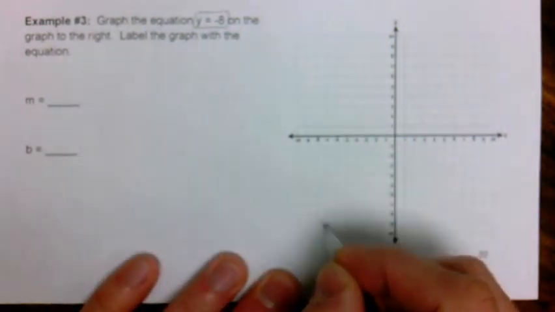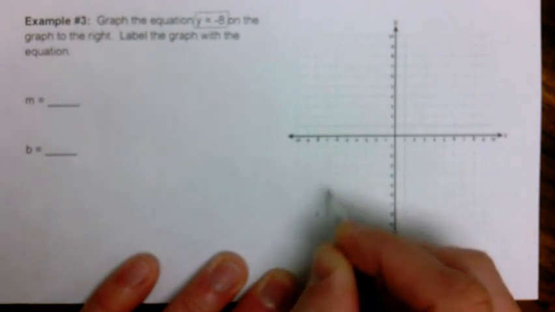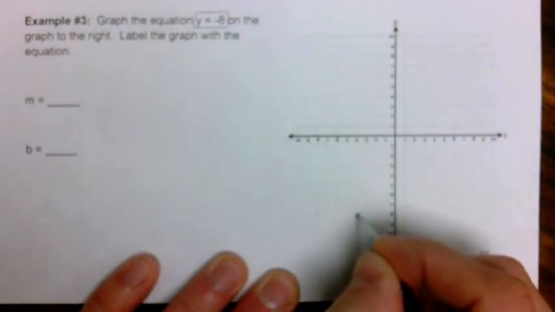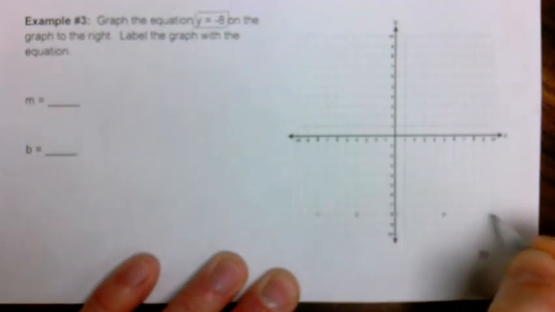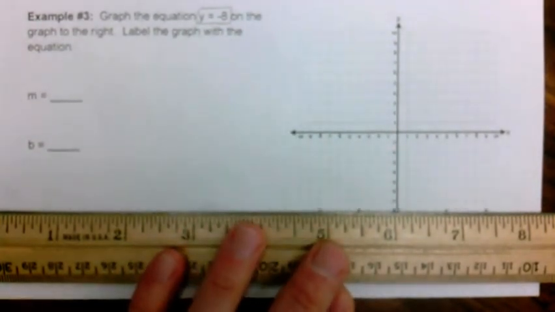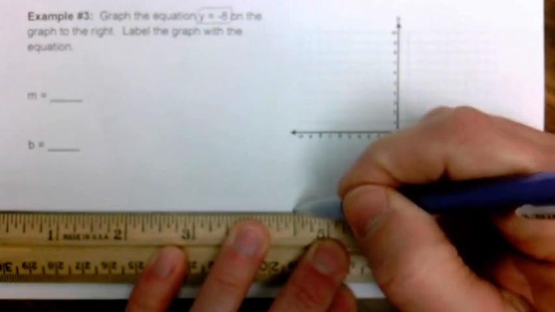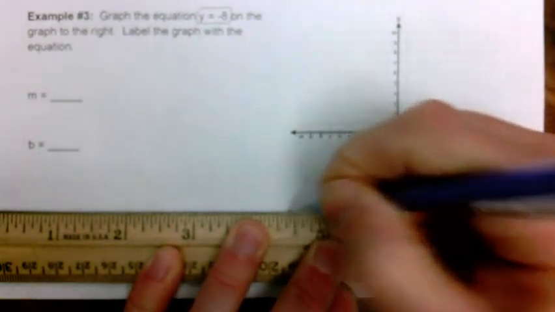So any y value that is -8, we can plot those points. So (-8, -8), (-4, -8), (0, -8), (5, -8), (9, -8). All of those points have the same y coordinate of -8. And so we can use our ruler and connect all of these points now. Again, any point that's on this line is going to have the y coordinate of -8.